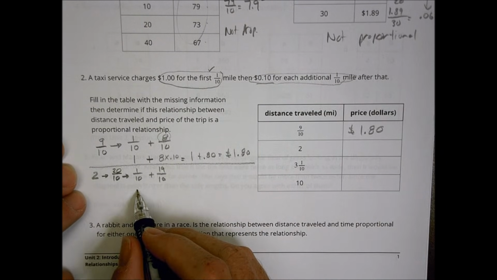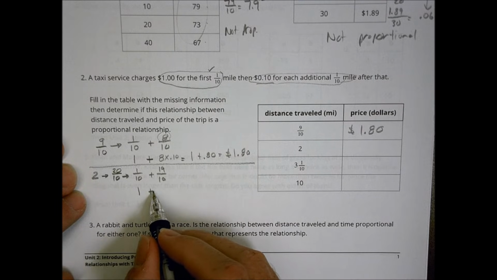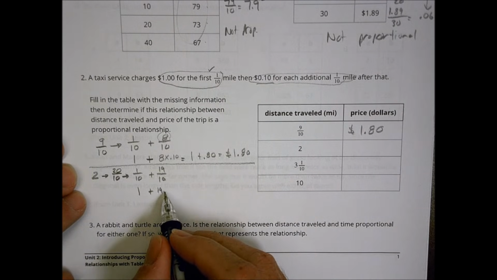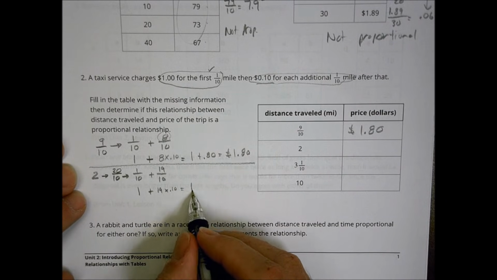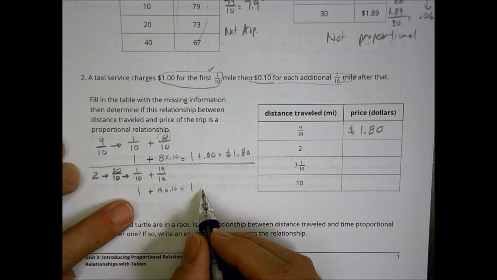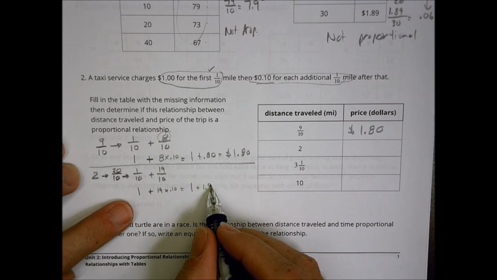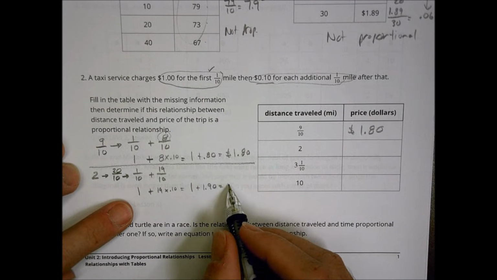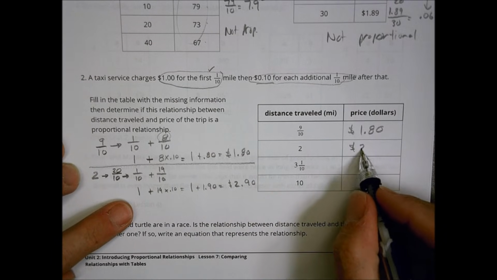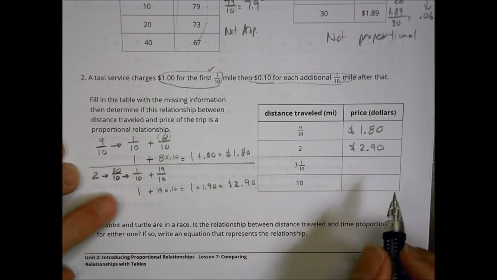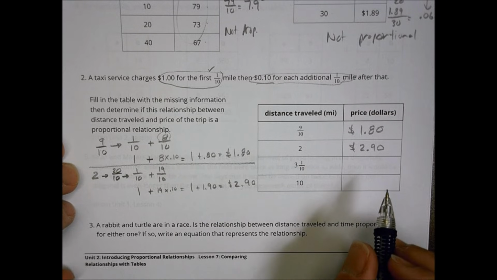I know it's going to cost me $1 to start, plus 19 more miles times 0.10, and that becomes $1.90. So in total, it's going to be $2.90. Okay? So that's where we are so far.